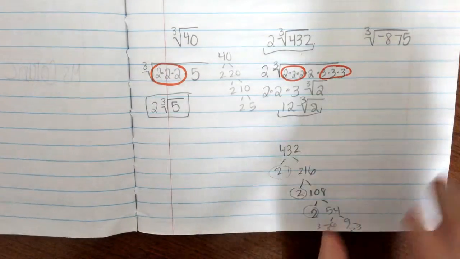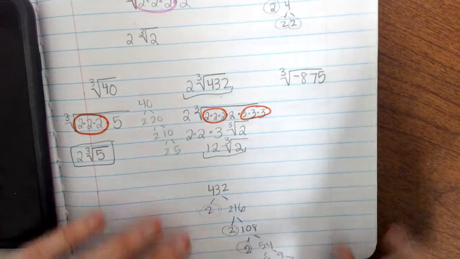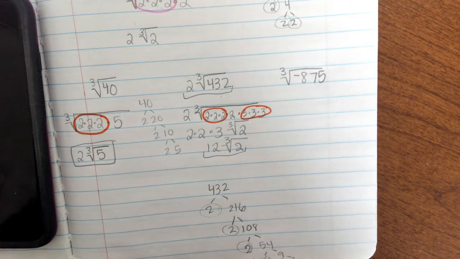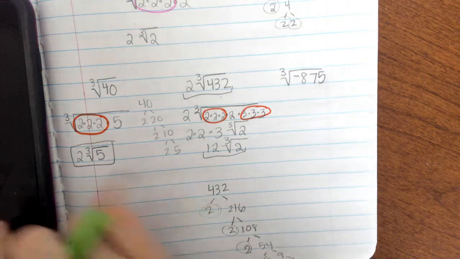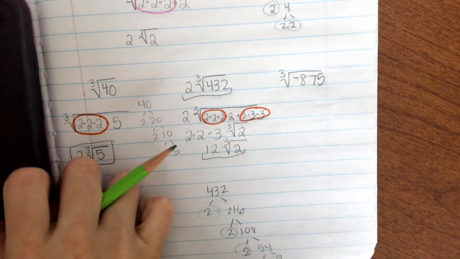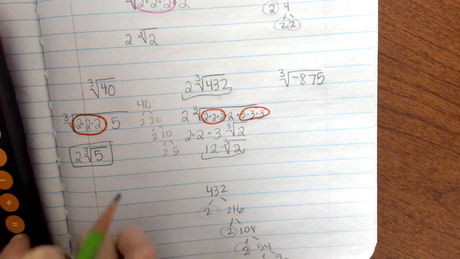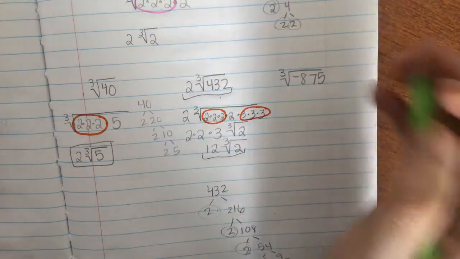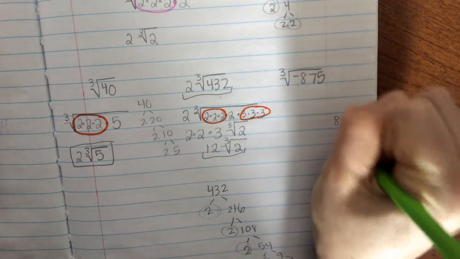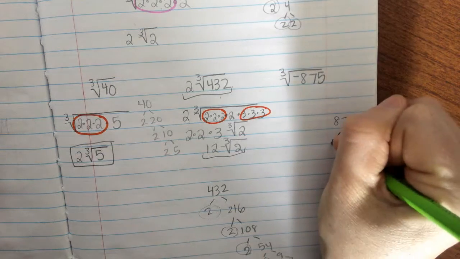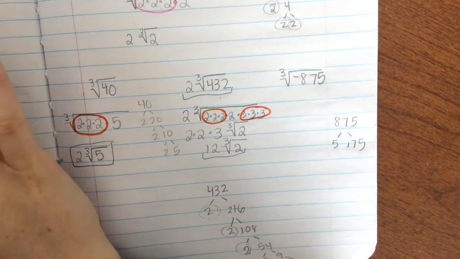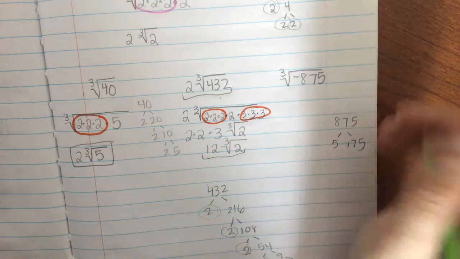With negative numbers, when you are doing the cube root, the negative has to come out. So when I go to make my factor tree, I'm just going to do a factor tree for regular 875. 5 and 175. Anything that ends in 5 is divisible by 5.